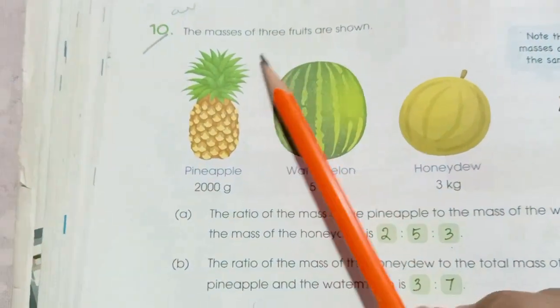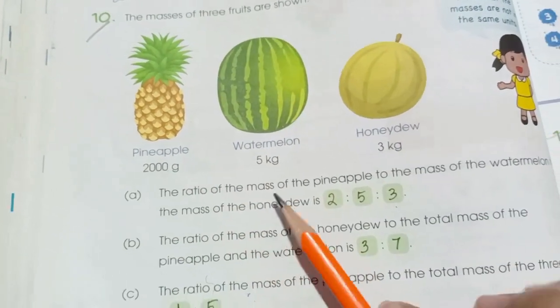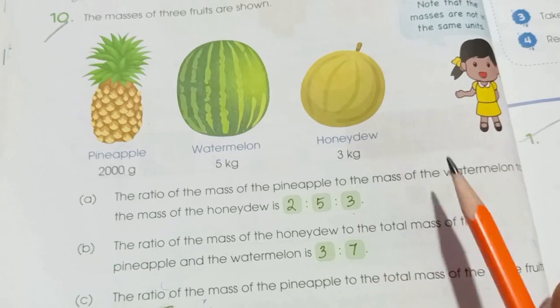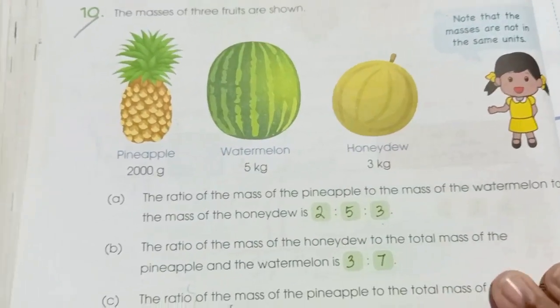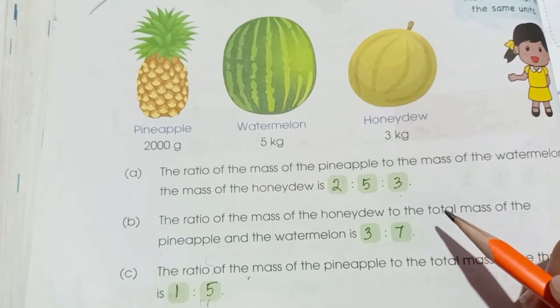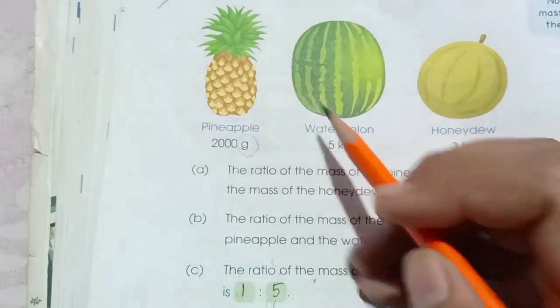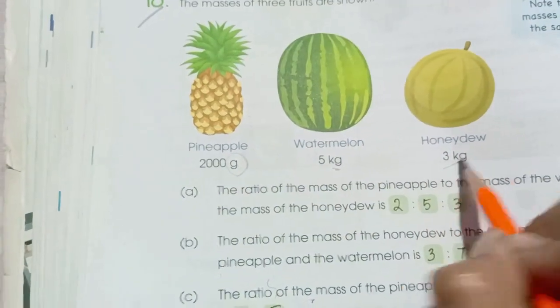Number 10. The masses of 3 fruits are shown here. The ratio of the mass of pineapple to the mass of watermelon to the mass of honeydew. The mass is in grams, so we have to convert this into kilograms because these two are in kilograms.